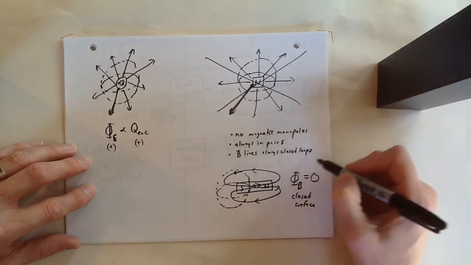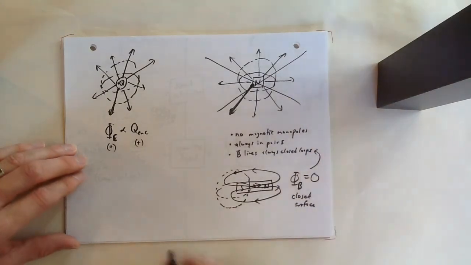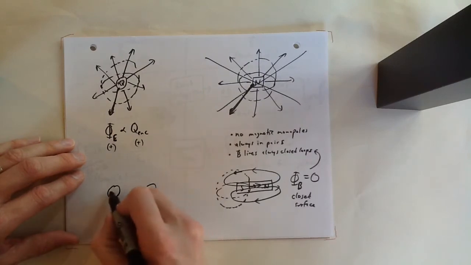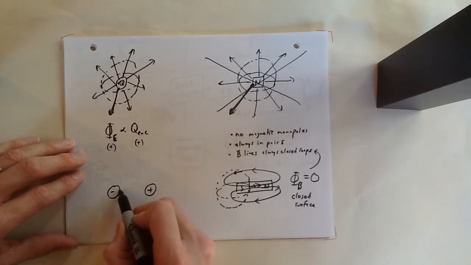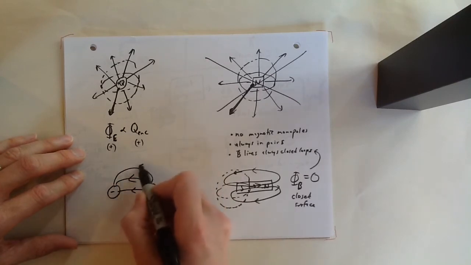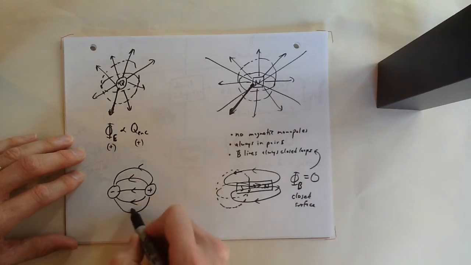That is just a symptom of the fact that magnetic field lines are always closed loops. It's not that different from having a plus charge and a minus charge. For instance, if I had a plus charge and a minus charge of equal amounts, your classic electric dipole, then it's the same thing on the Gaussian surface.